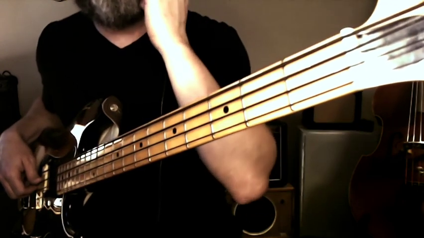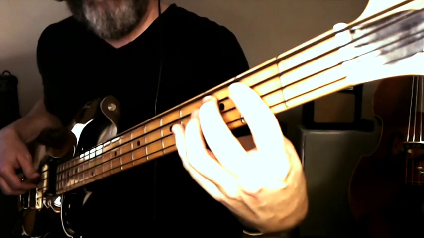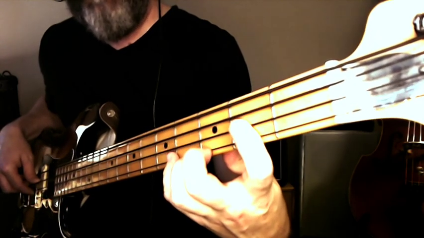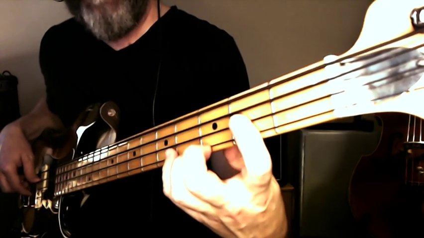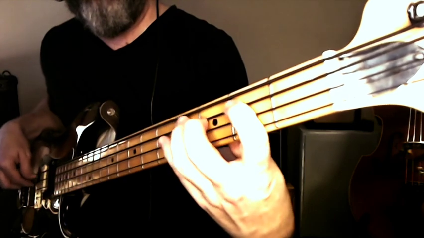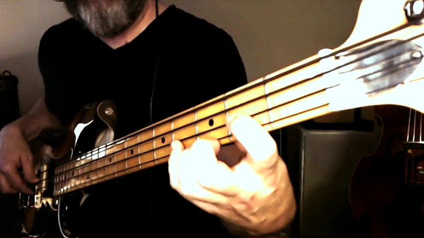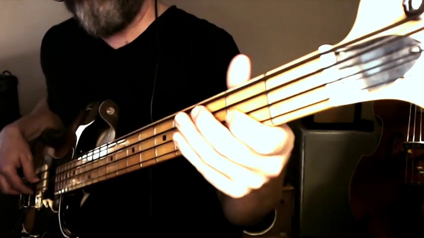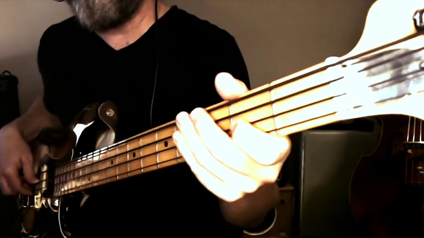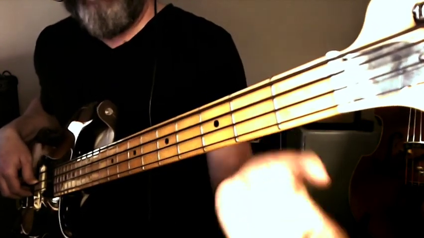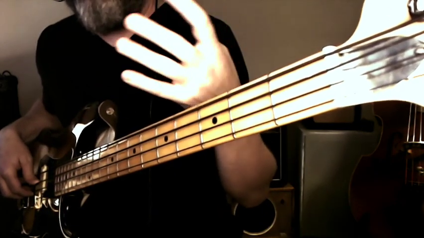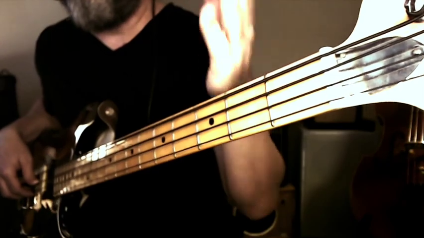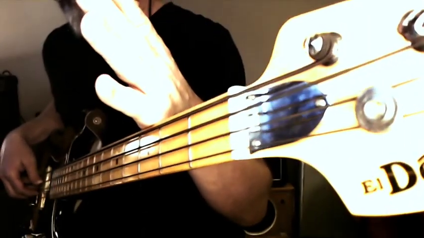If this is where I'm headed, I'm going to go back 3 steps in that scale. So I want 1, 2, 3 before I land on that target. However you do that, you just want to make sure you've got 3 steps before you land on your target note.